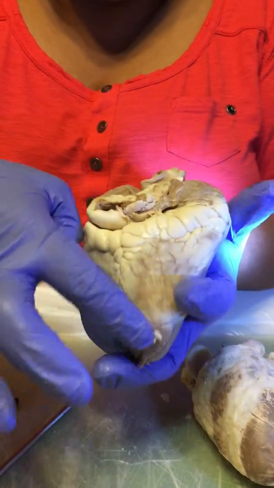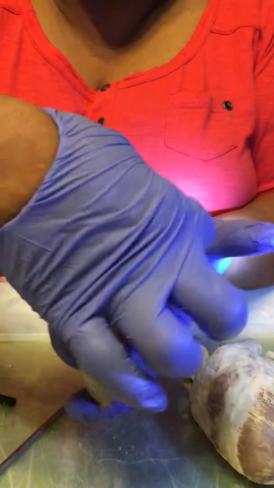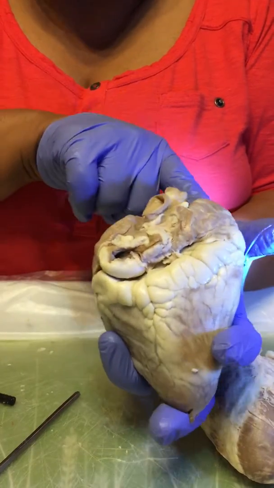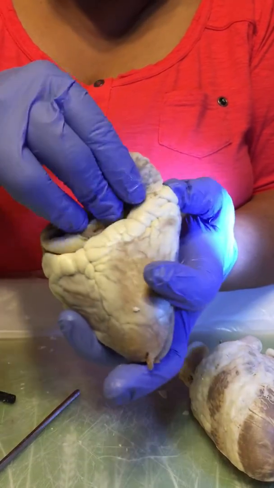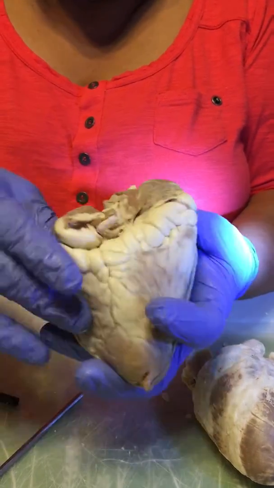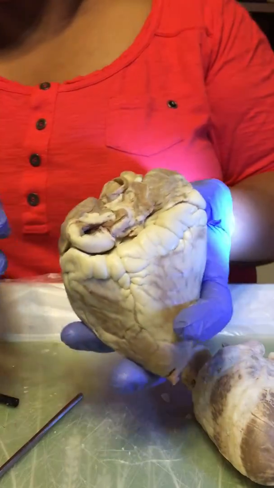So, you know, it will all come together and then empty into the right atrium with deoxygenated blood.